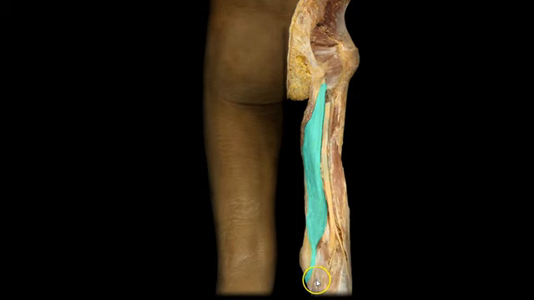But guess what? Its action is going to be similar. Hip extension, knee flexion. So you see that hip extension and knee flexion, that's what all these hamstring muscles do. But when you're talking about the short head for the biceps femoris, it is only going to be able to do knee flexion only.